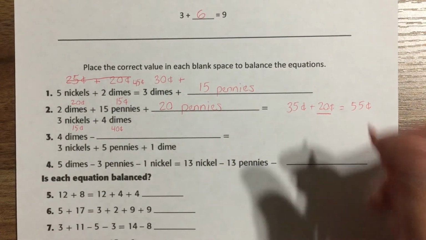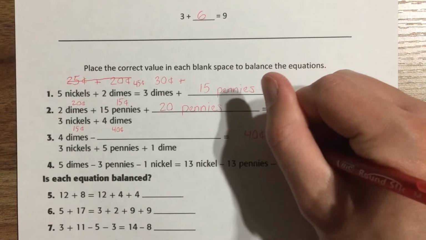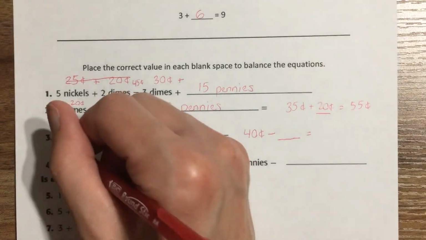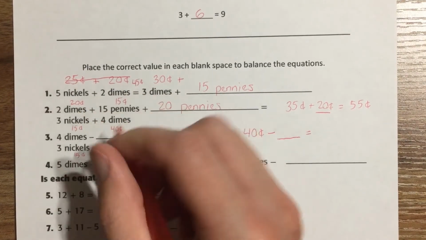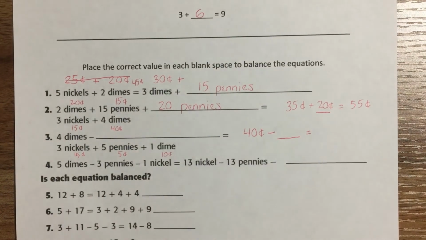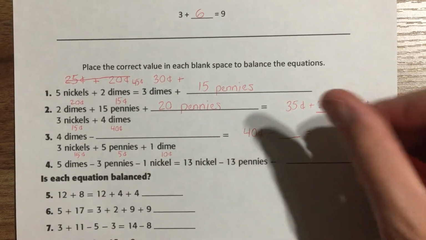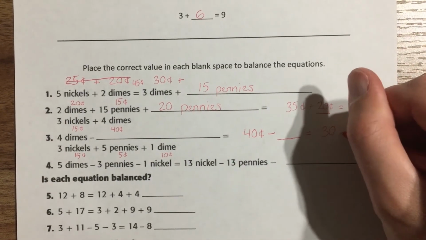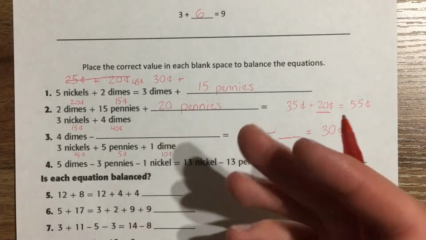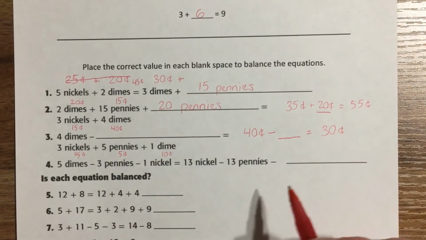So, 4 dimes. First of all, 4 dimes is 40 cents. We're just going to rewrite it over here. Minus something has to equal 3 nickels, which is 15 cents, plus 5 pennies, which is 5 cents, plus 1 dime, which is 10 cents. Okay, so 15 plus 5 is 20, plus 10 is 30. So whatever number of coins, whatever type of coins we're going to have, has to equal 40 minus something equals 30 cents.